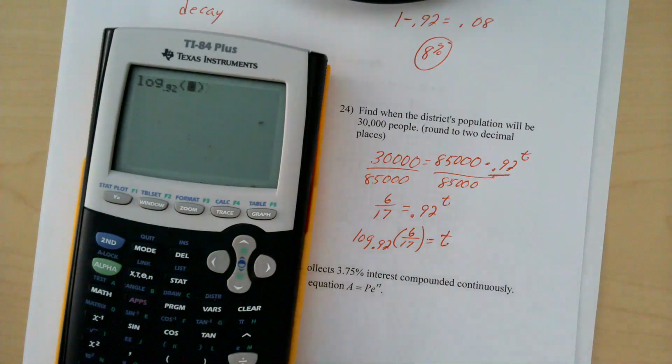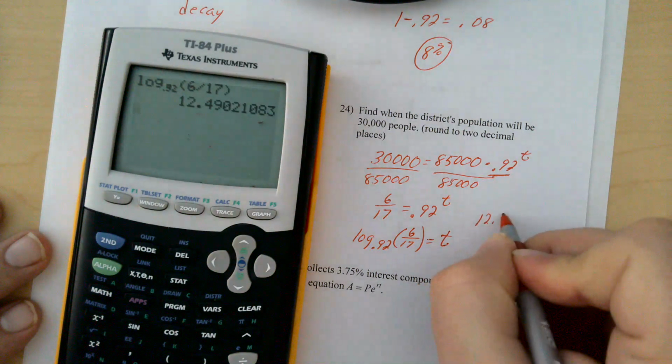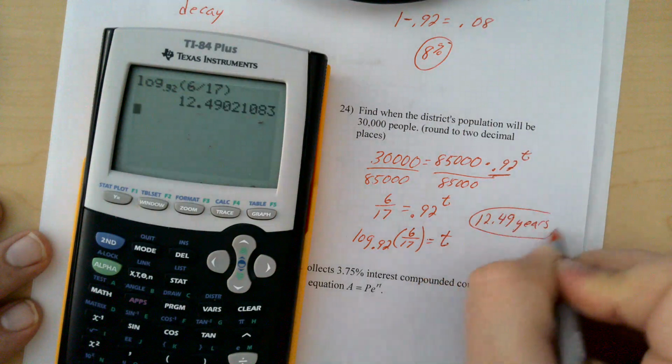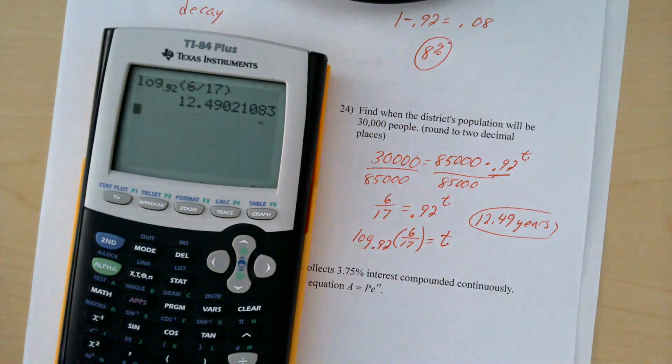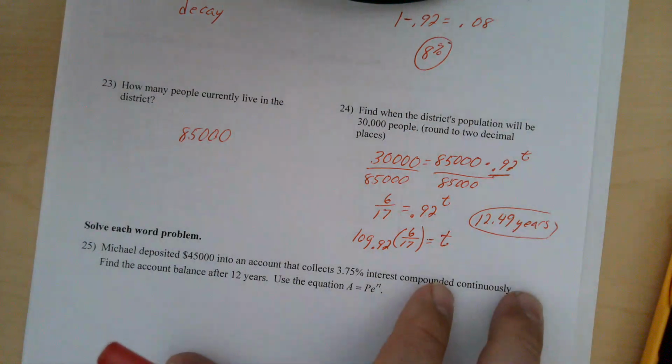So I put my base, I put the number as 6 over 17, and it's going to see that it takes about 12.49 years. Okay, so given this pattern, we would expect our 85,000 people to become 30,000 people in about 12 and a half years. Okay, that's all we're doing.